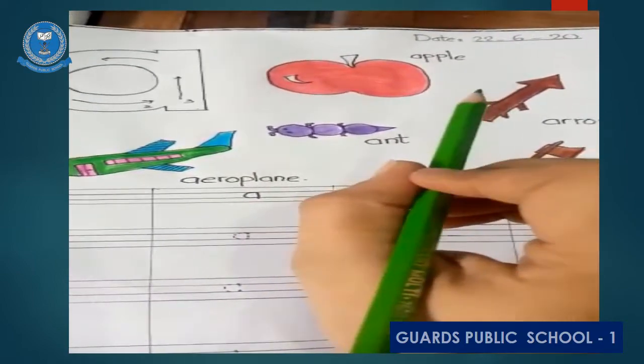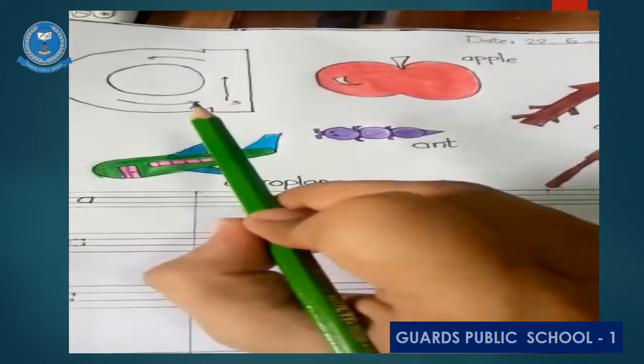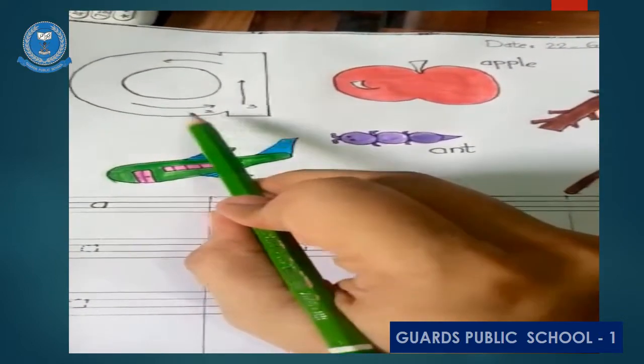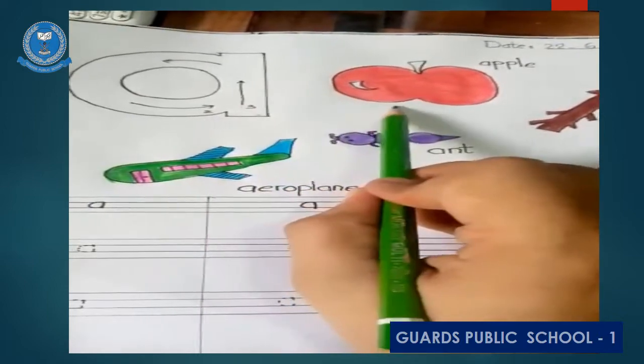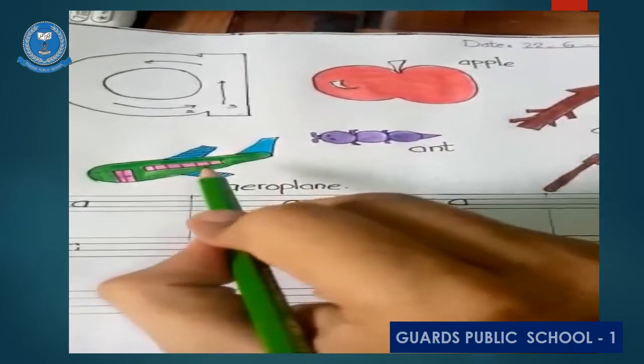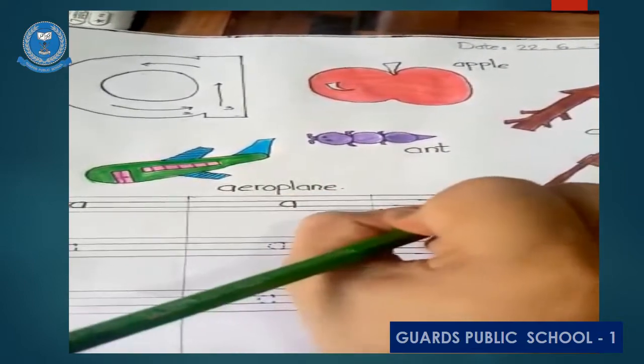Okay, I'm repeating again. Which sound is this? A. Which sound is this? A. A apple, a arrow, a ant, a aeroplane, a X.